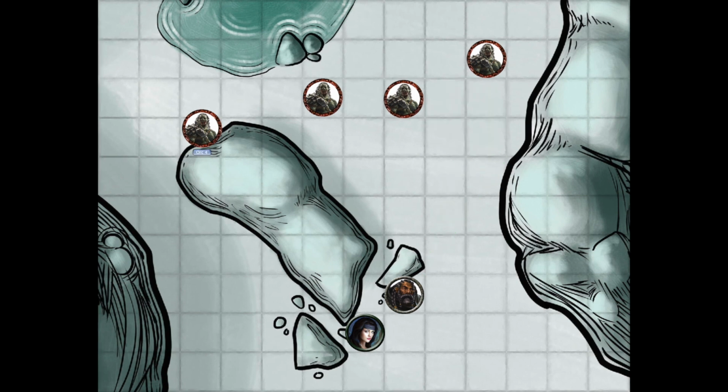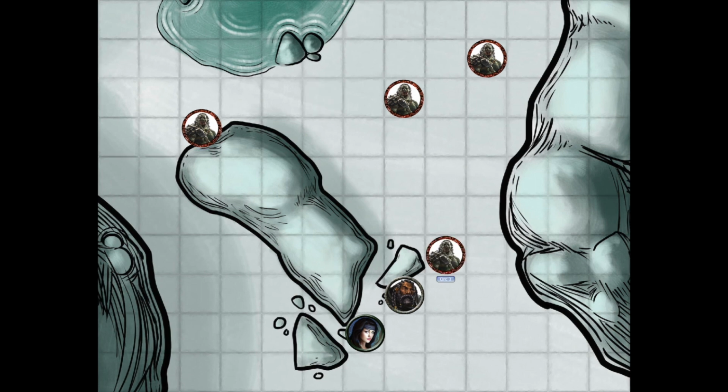Alright, now orc number 4 in the upper left has full cover from the characters, and they of course have full cover from it. The huge rock just blocks out everything between them. If orc number 3 moves here, he has a clear attack against the dwarf.